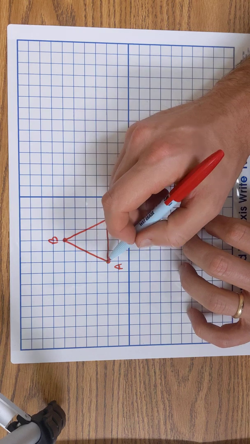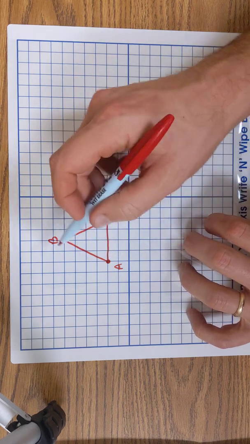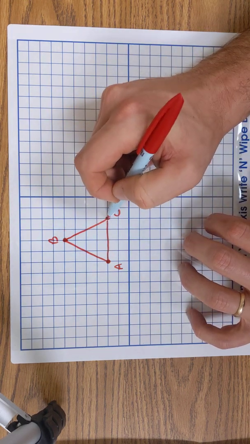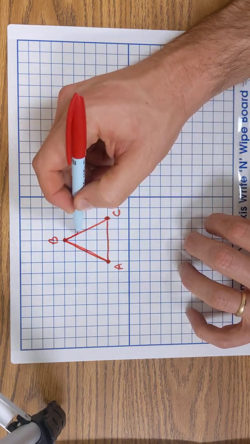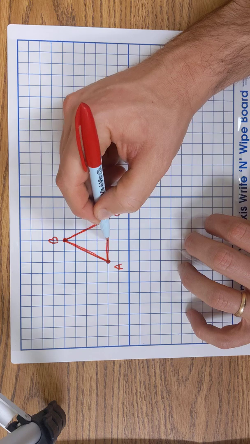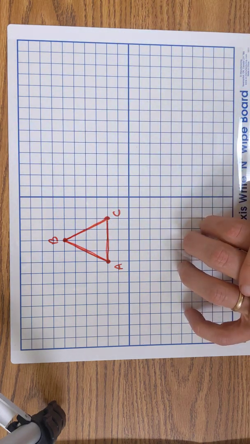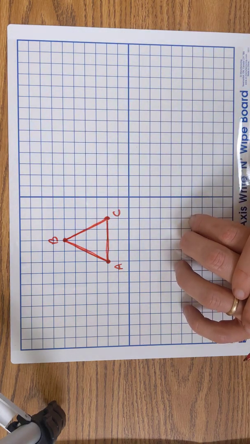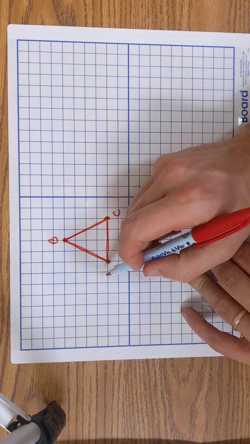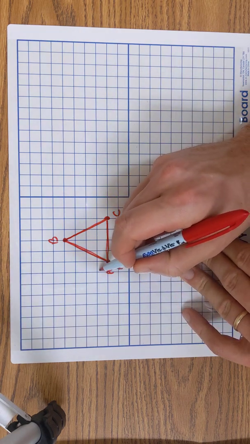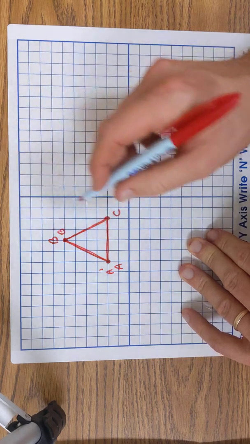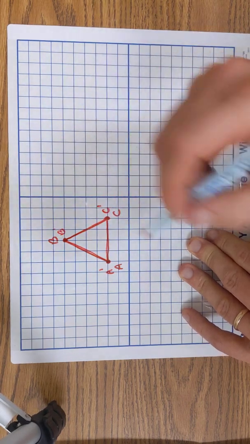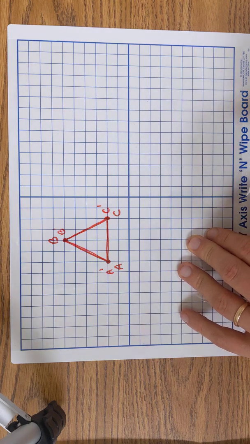So I'm going to take this and lay my transparency over it, and I'm just going to trace my original image. Remember, we call this the pre-image, onto my transparency just like that. Try to get it as good as you can. And then of course on my transparency, since this is the after image, I'm going to mark it A prime, B prime, and C prime, just like that.